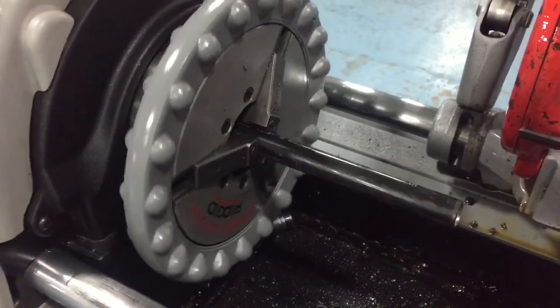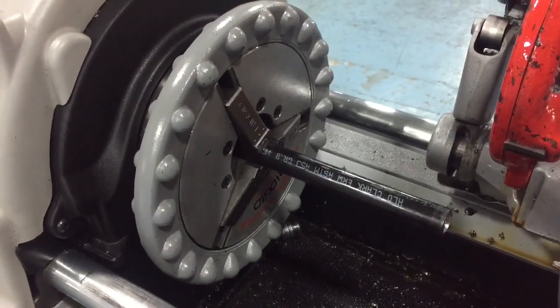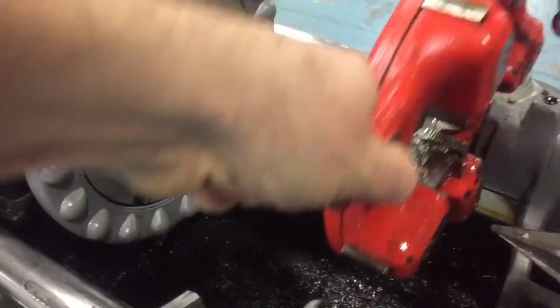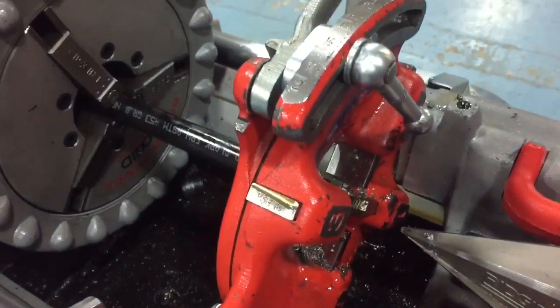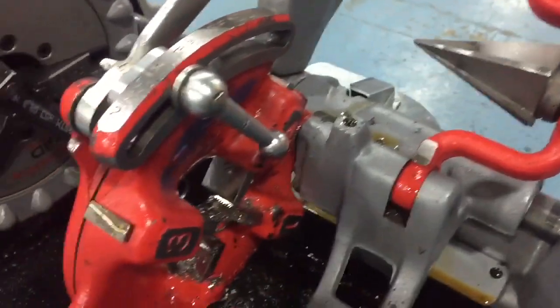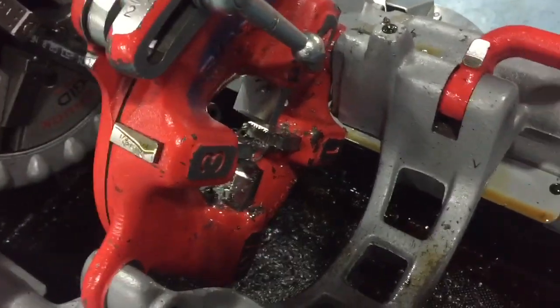When I let off, you can see it keeps turning for close to half to a full revolution. So to avoid over threading, what I'm going to do is put down the die and just lift up the reamer here because we're not using it. To avoid over threading, we have this release right here.